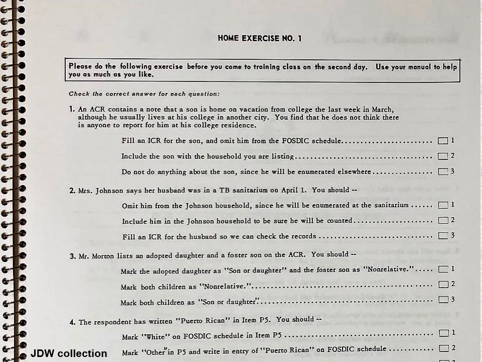Do you include the son with the household you were listing? No. Do not do anything about the son since he will be enumerated elsewhere? Probably no. So the answer, I would think, is number 1.